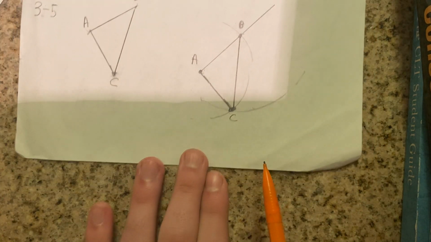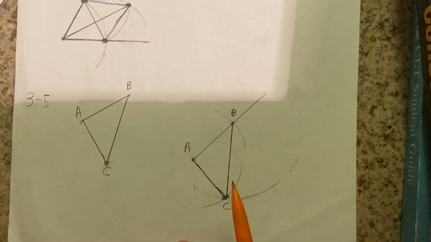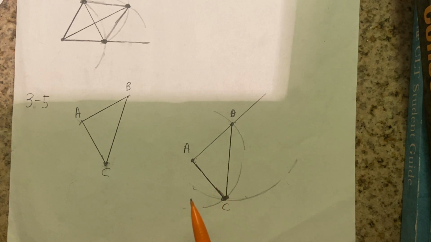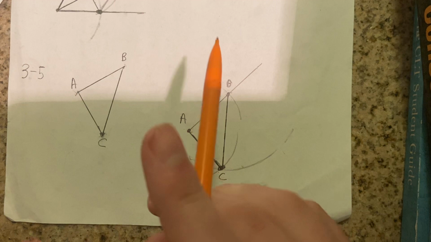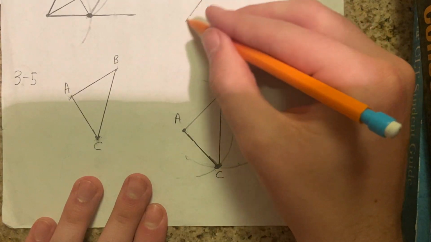And then to copy an angle, it's basically the same process of what we did throughout the rest of the video. We copied all 3 angles, right? Well, I'll just show very quickly. So I'm gonna draw a random angle.